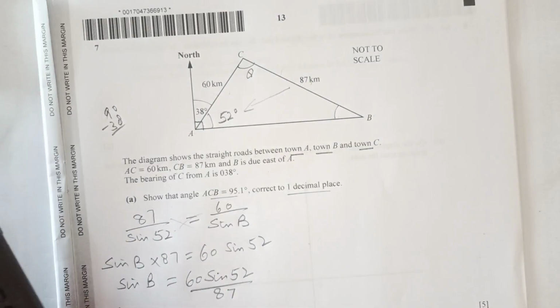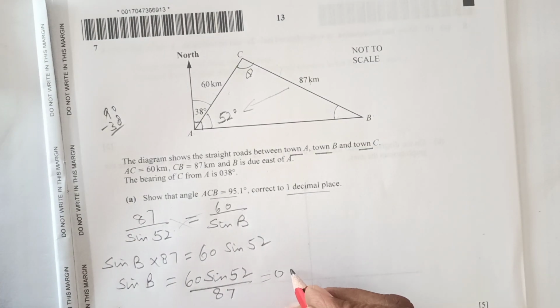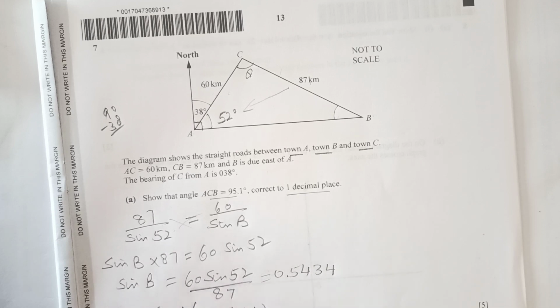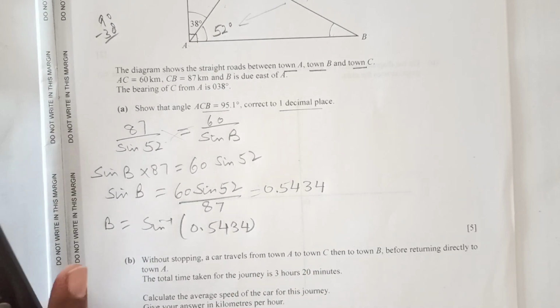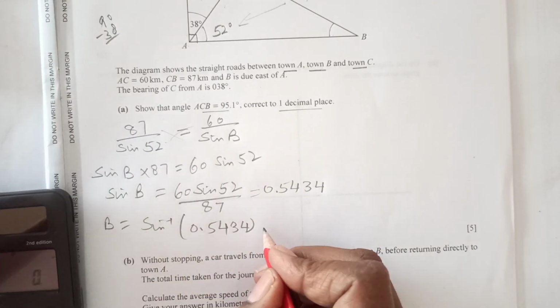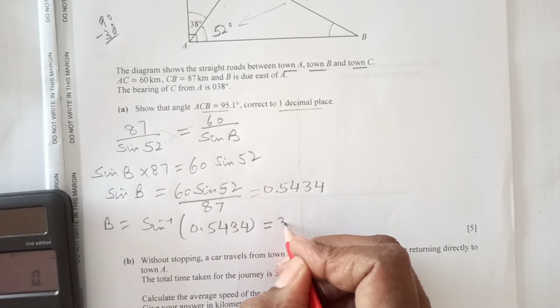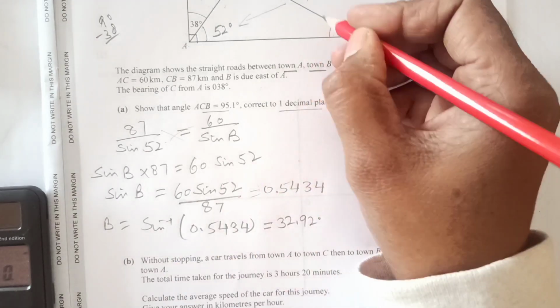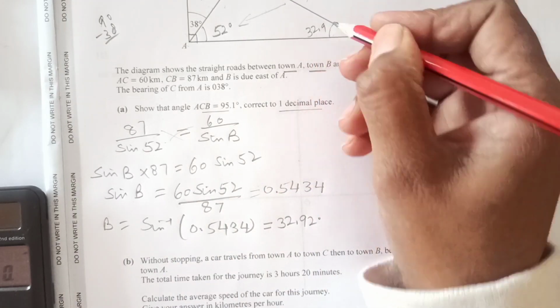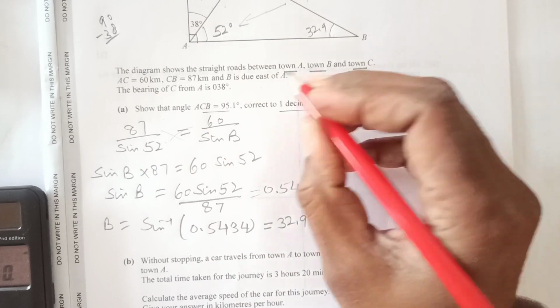So this is 0.5434, right? So B is going to be sine inverse of this. When I calculate sine inverse here, this comes out to be 32.92 degrees, right? So this is angle B. Angle B is now 32.9. So we can find out now angle ACB.